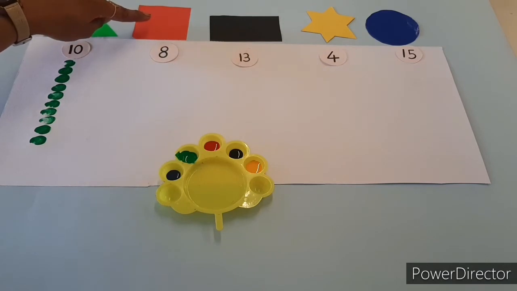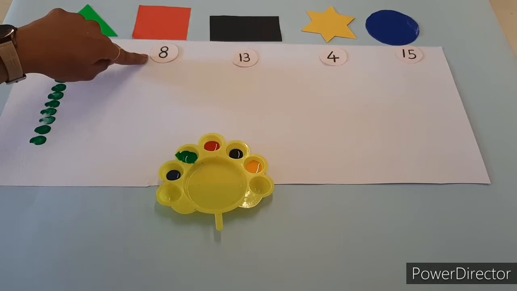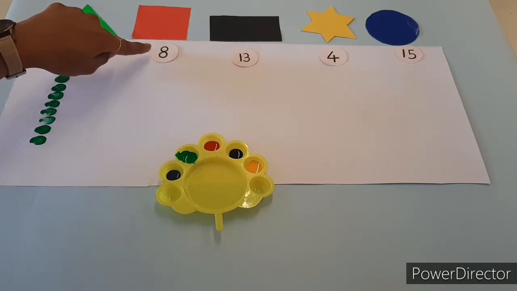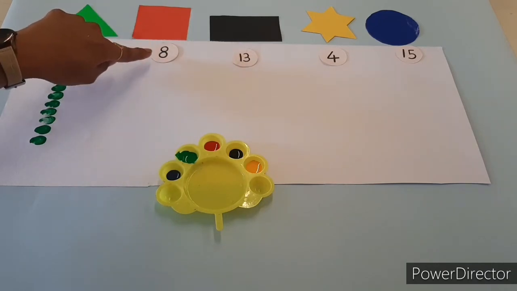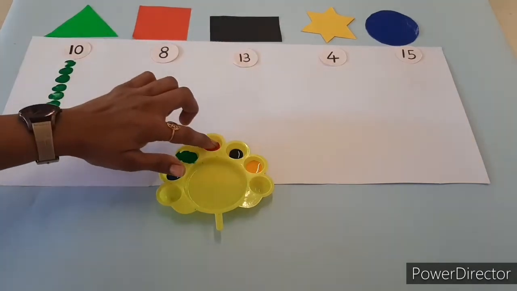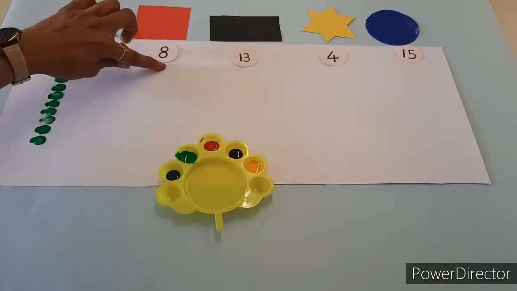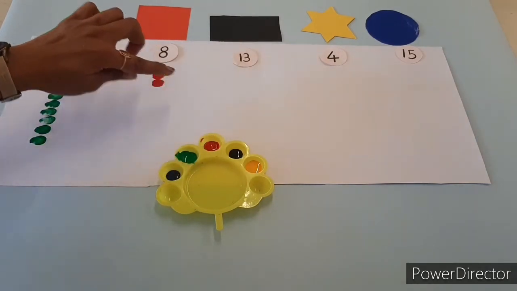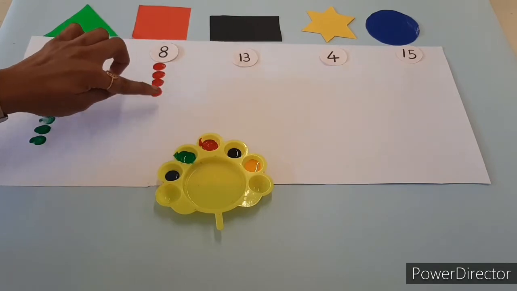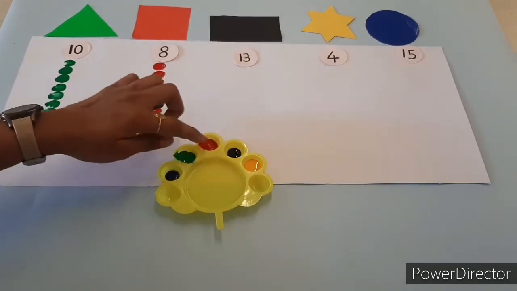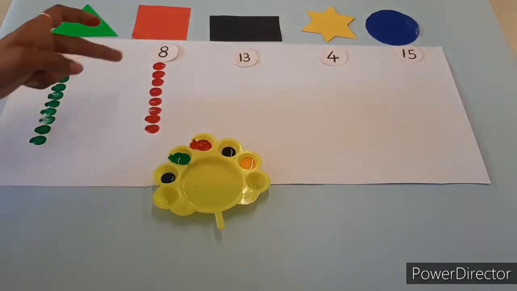This is square shape and it is red in color. Look children, which number is this? Yes, number 8. So we will make 8 dots below this. 1, 2, 3, 4, 5, 6, 7, 8.